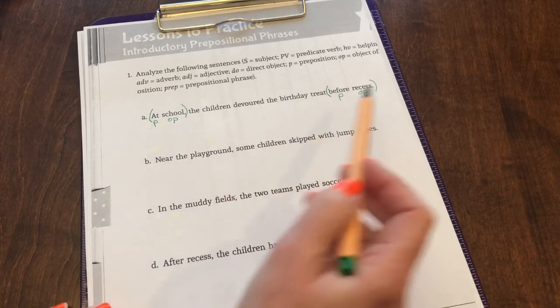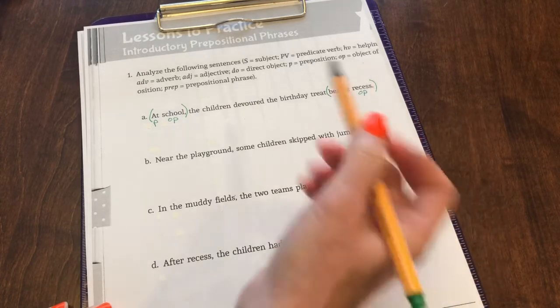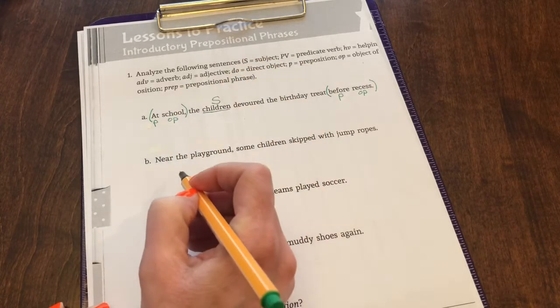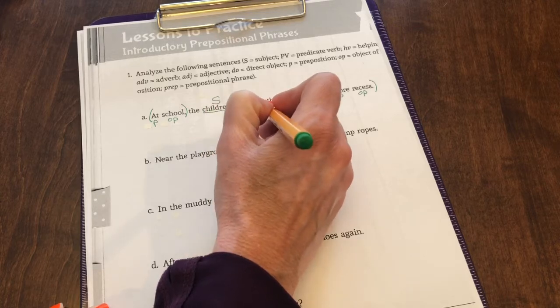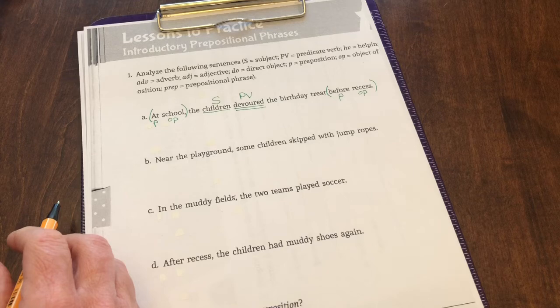This is a sentence and it is declarative. This sentence is about children. So children is the subject. This sentence tells us that children devoured. So devoured is the predicate. It is the predicate verb because it shows action.